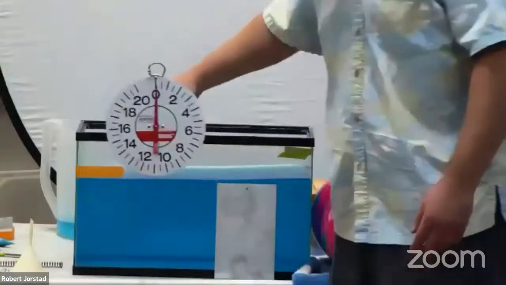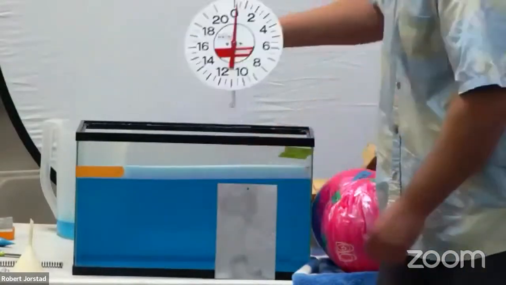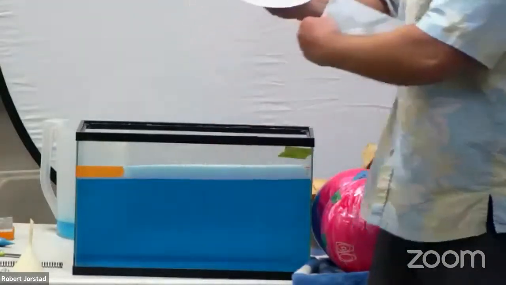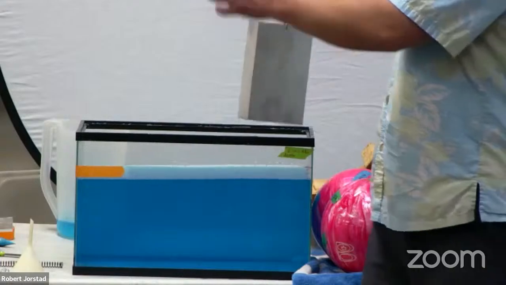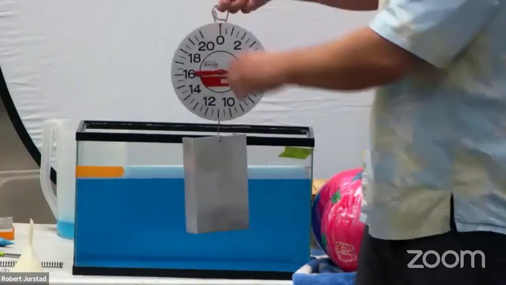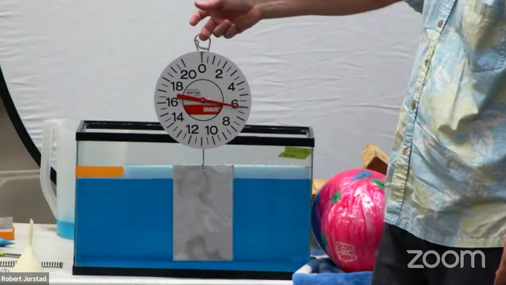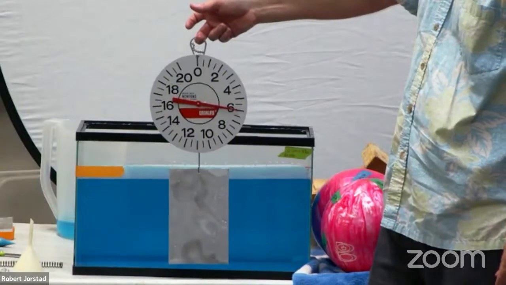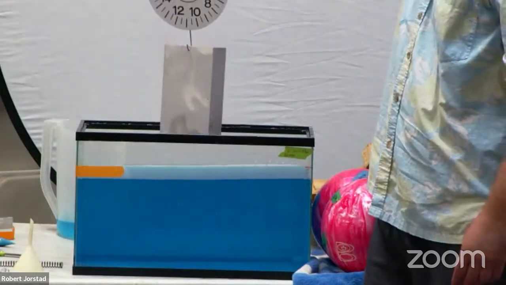We use this scale. We notice it's 0. Okay, looking pretty good. So what I could do is actually, is that showing up, Jules? Yeah. So it looks like this is about 6 newtons out of the water. Then what I'm going to do is put this in the water.